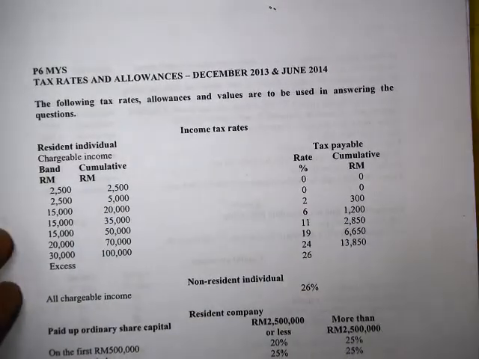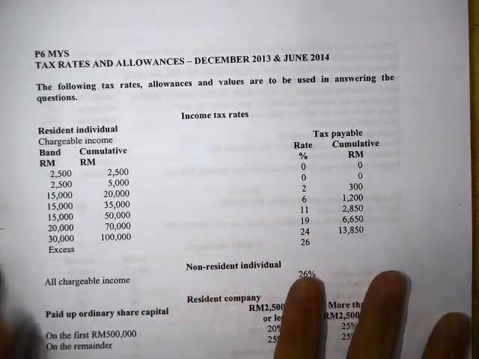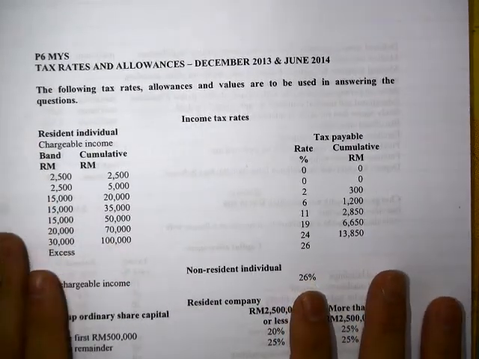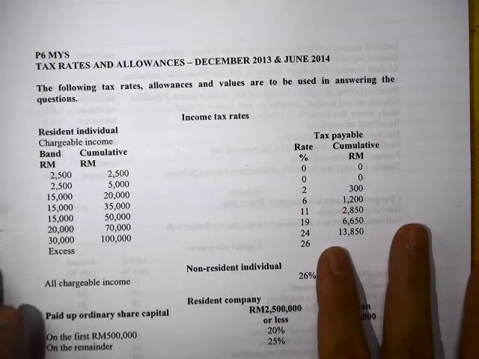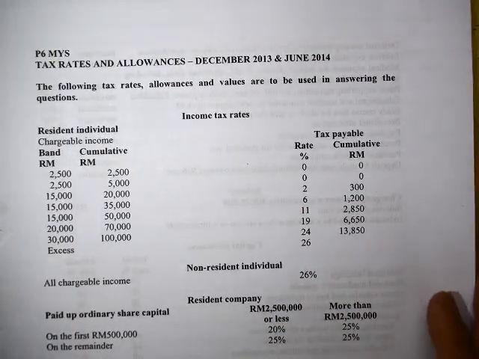Now you will be given the tax rate table in the exam. The rates that they're going to use is this one. Of course this is not exactly what you're going to get, because these rates are for the P6 exam. They only publish one set of rates on the website, so the P6 one has only additional things that you don't have.